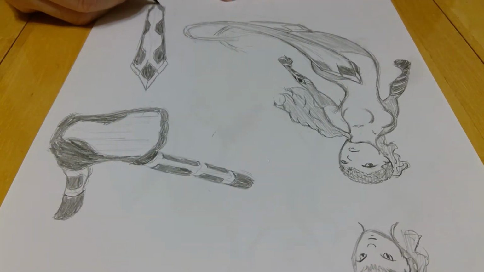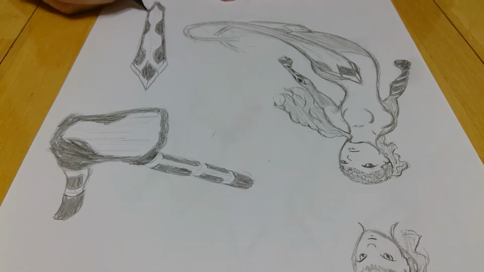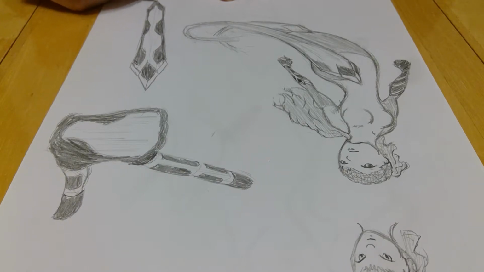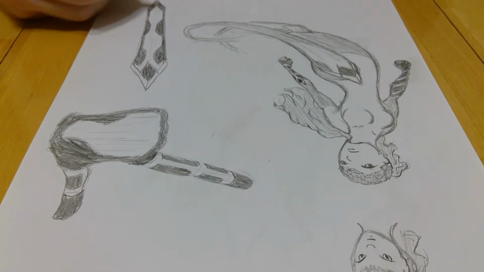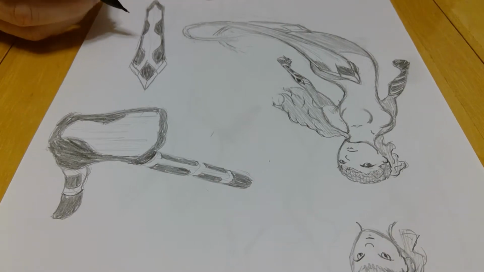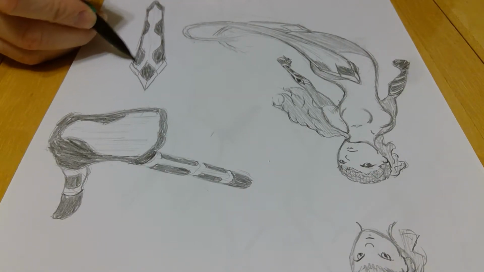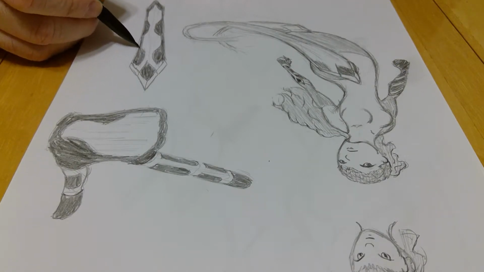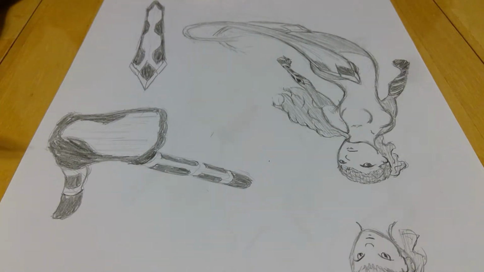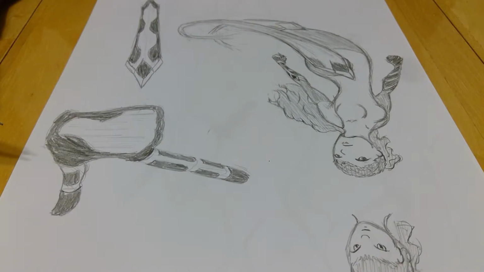I don't know if this design is going to be permanent. This character does not have a name, and I'm not entirely sure what I'm going to do with her yet. I was simply drawing, and I wanted to work on something new, and this is what came out. So a couple of things.